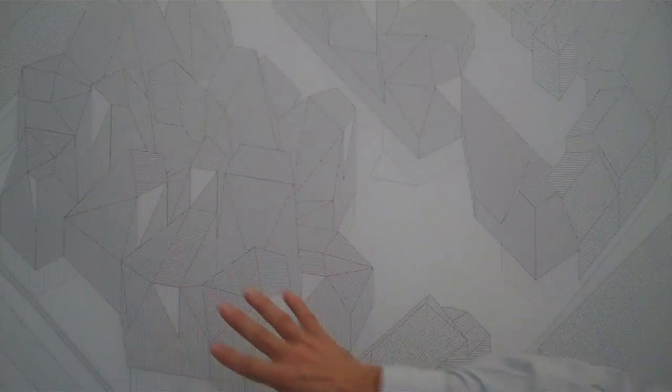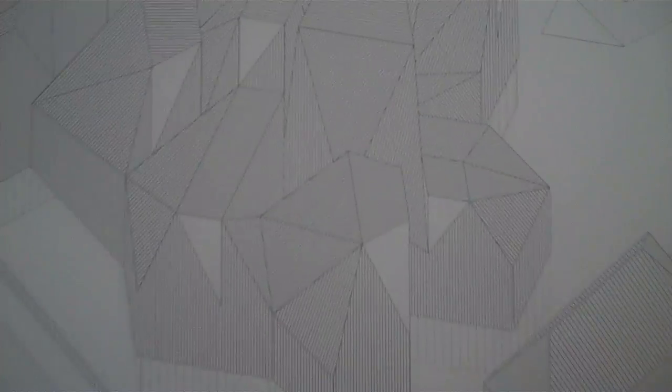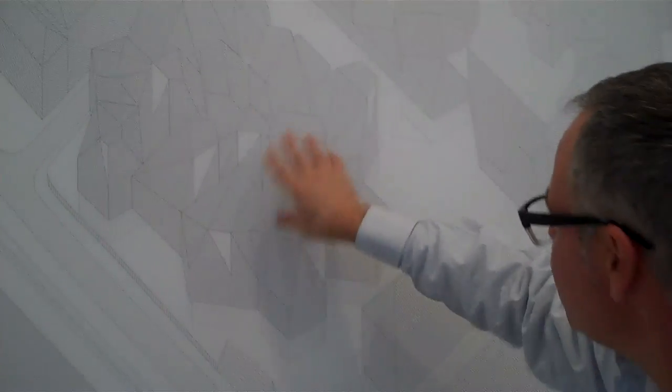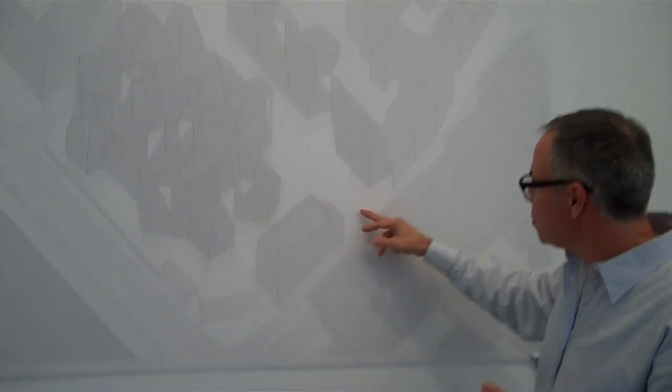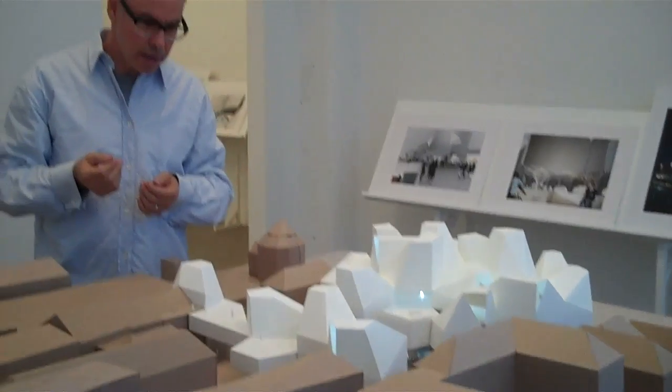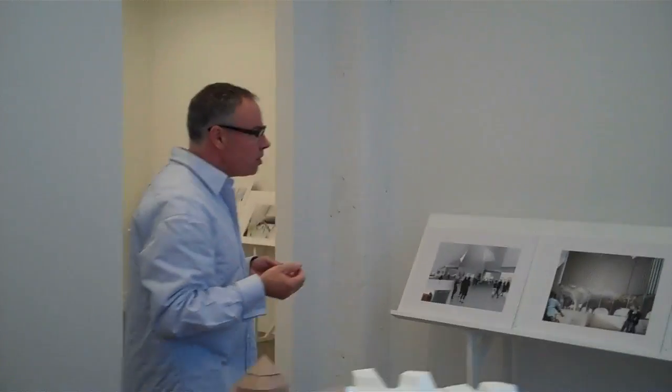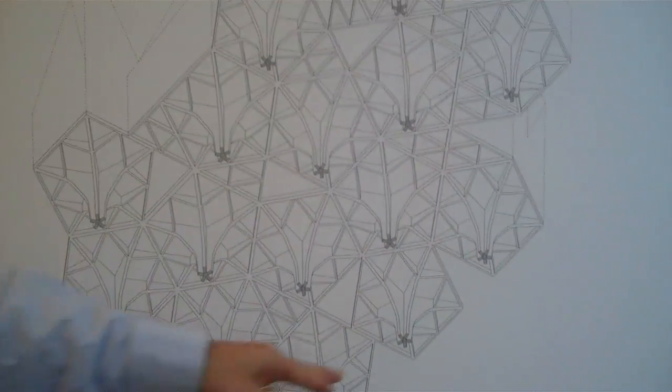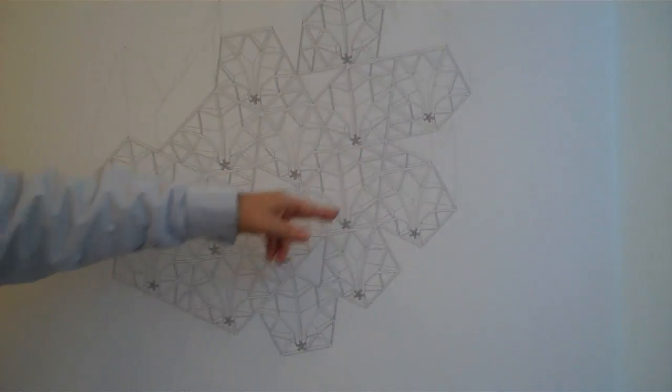Just moving around the room, this is an axonometric of the project in context, where again you can see the kind of texture of the roof, the way it recalls the historic city, and you can see the public spaces that are created that are big enough for public gatherings, but also not going to overwhelm the scale of the historic city.